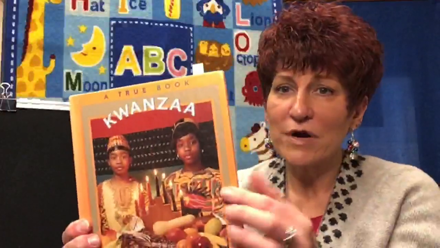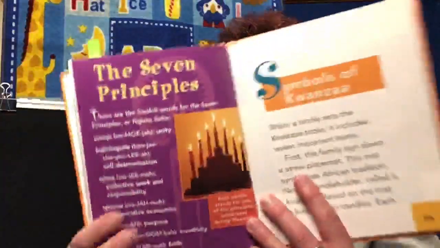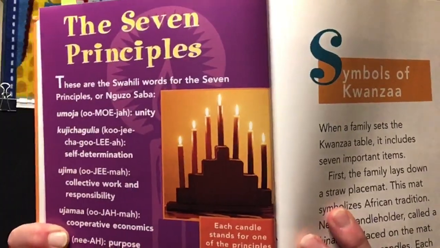And this is a boy and girl dressed in their traditional clothes. If you see all the fruits and vegetables there on the bottom, there are all different fruits and vegetables, and that's because they represent the harvest. Let's see if we can find a picture of their kinara. So there are the 7 principles, and they have their kinara with the 7 candles: 1, 2, 3, 4, 5, 6, 7. Each candle stands for one of the principles celebrated during Kwanzaa.